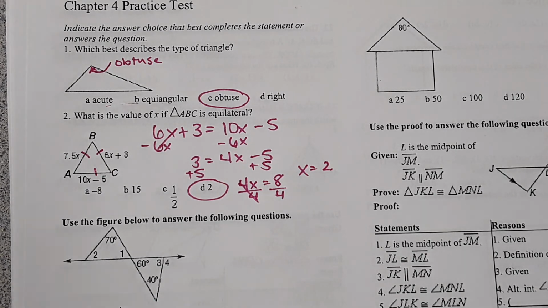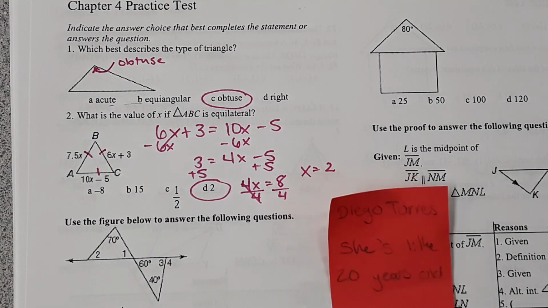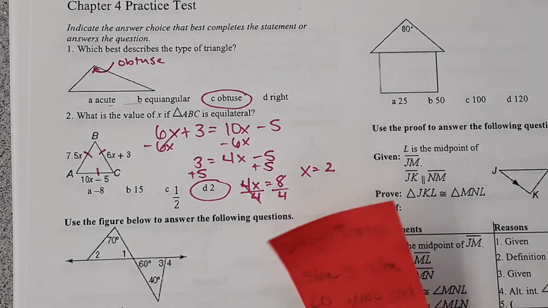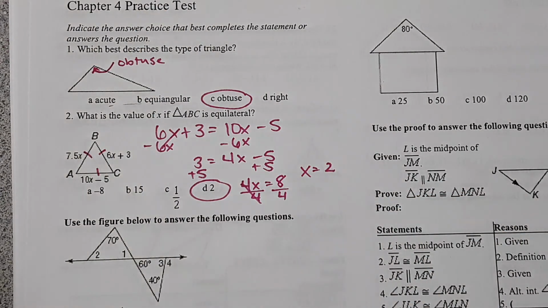Okay, ready for the first assumption? Let's see what we got. Diego, she's like 20 years old. I wish. I'm older than that. That was my first impression. At least you were like, I know. That's good that I look young and I feel young. I'm at least a decade older than that, unfortunately. 30? At least.